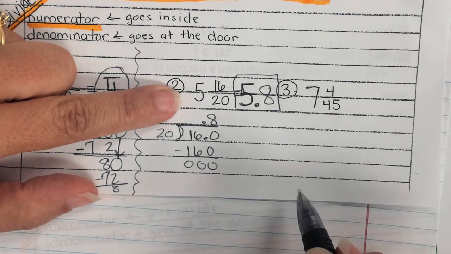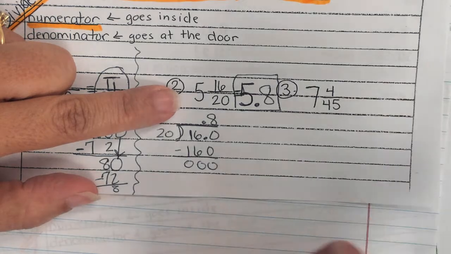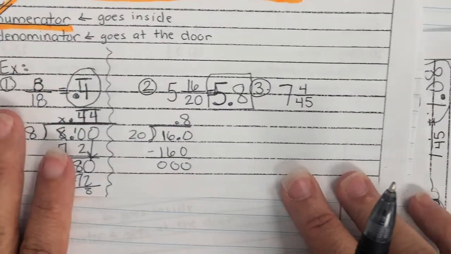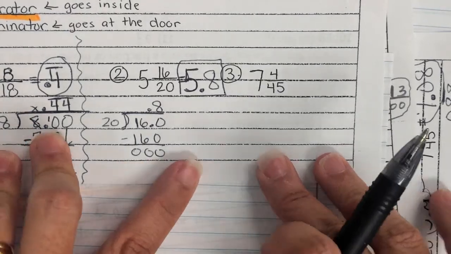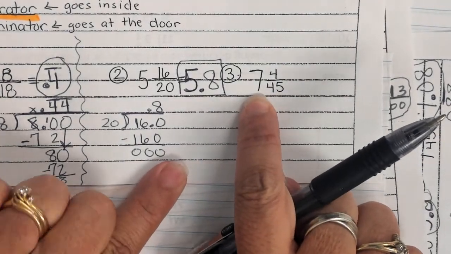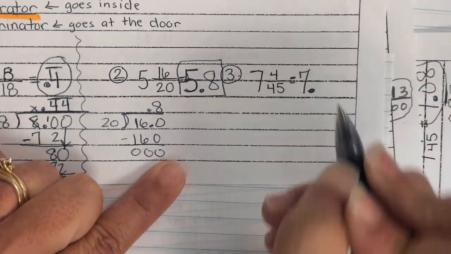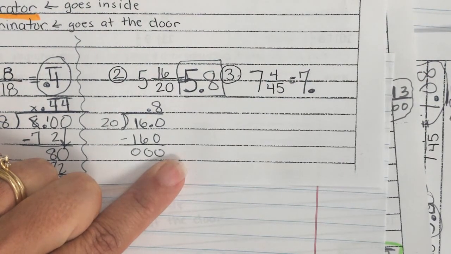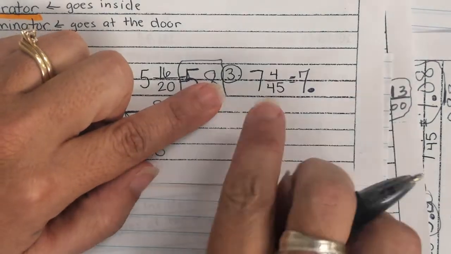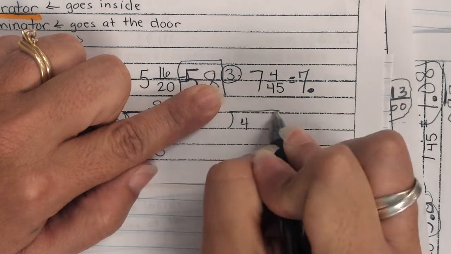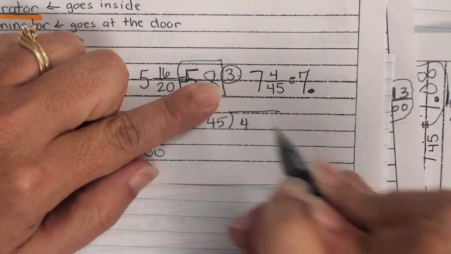It's really not hard. It's going to be harder if we don't know our division skills, just to be honest. Okay, number 3. So looking at the front number, I'm wanting a decimal, so I know that I'm just going to write that thing, 7 point. Okay, I'm going to take 4 over 45. I'm going to divide 4 divided by 45. Kind of weird.